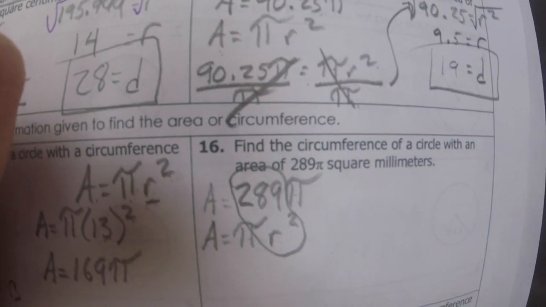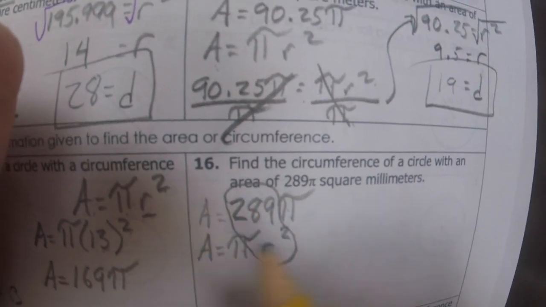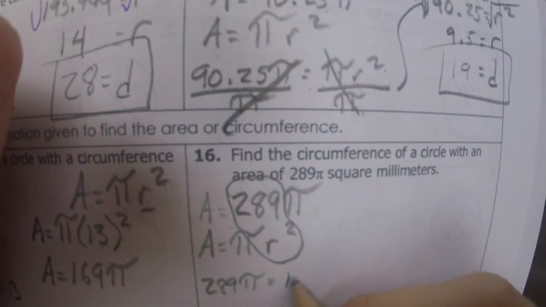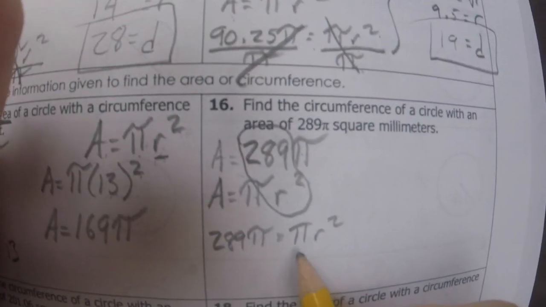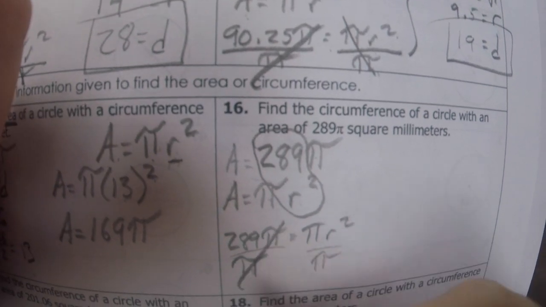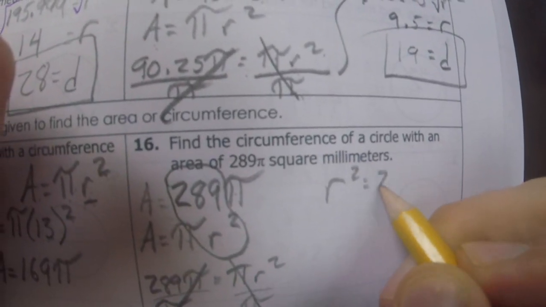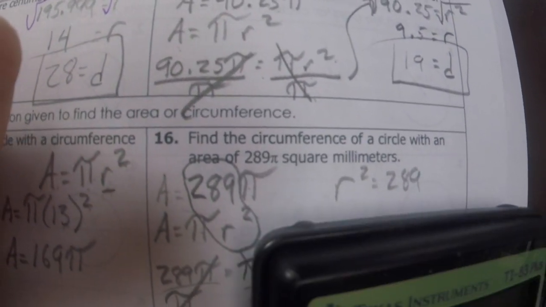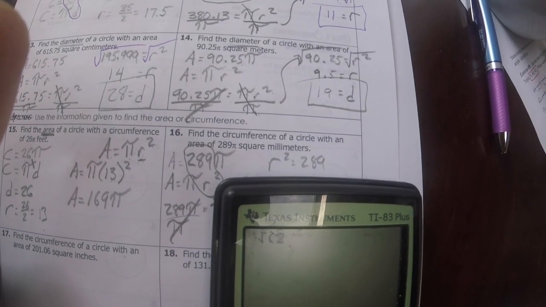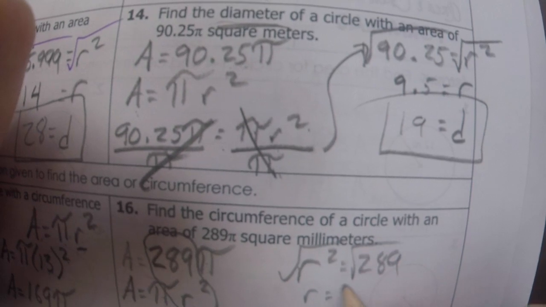Okay, so I could just take the square root of 289 and that'll give me the radius, or we can plug in 289 pi like we did before. Plug it in for A. But I know for a fact when I divide out my pi, these will cancel, and I'm just left with r squared equals 289. I think the square root of 289 is 17, if I'm not mistaken. Square root of 289, yep, 17. So my radius here, after I take the square root, is 17.